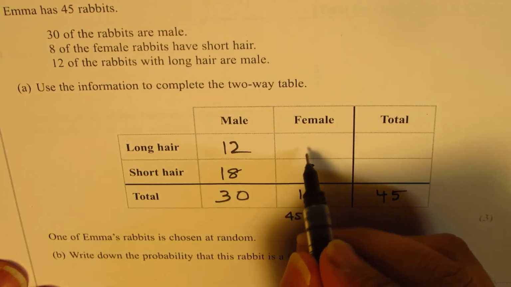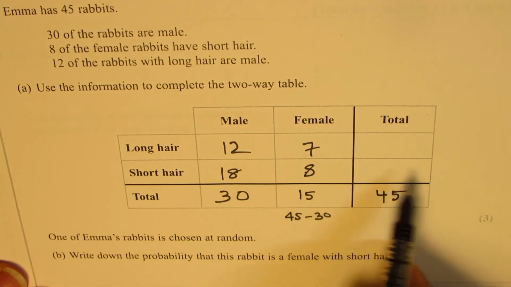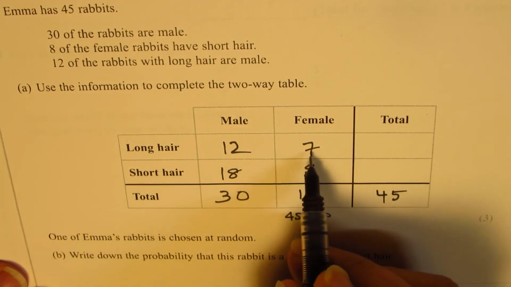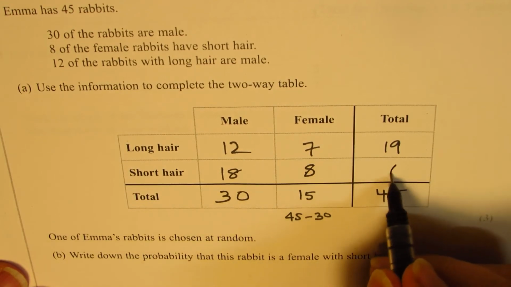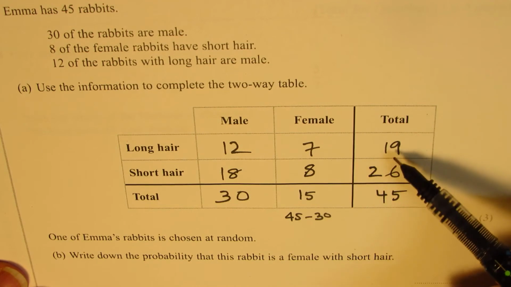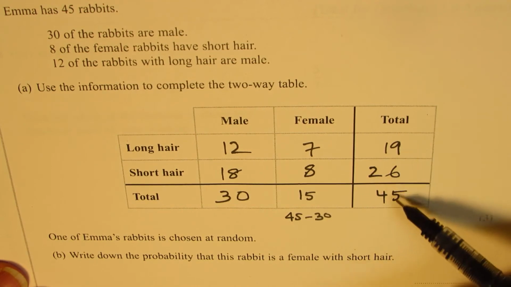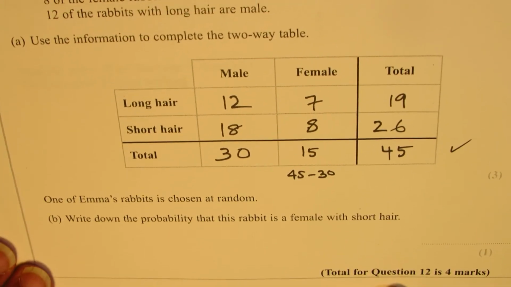Now here 8 plus 7 is 15, right? So now you can add either way and then check your answer. So 12 plus 7 is 19, 8 and 8, 16, and that gives us 26. And you can just confirm 19 plus 26 is 45. So that all matches up, right? So that is how you're going to complete the table.